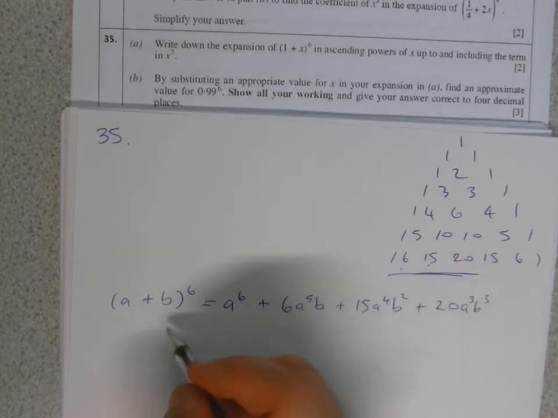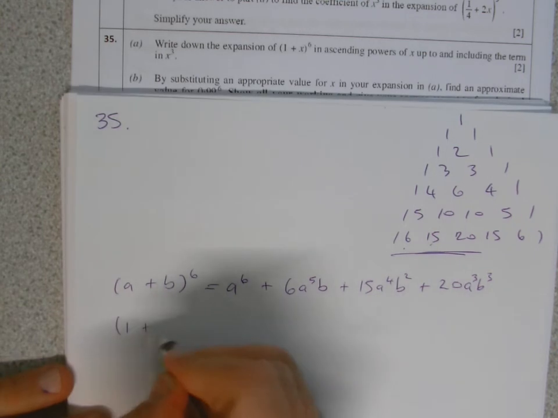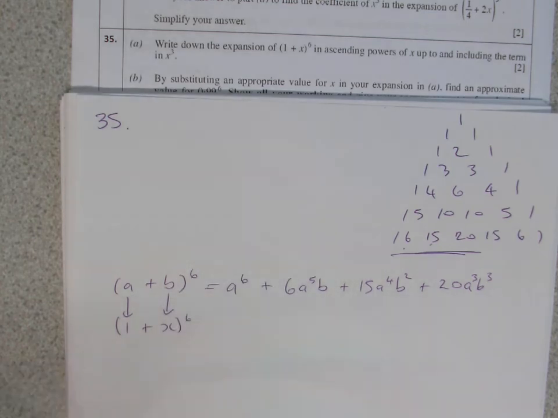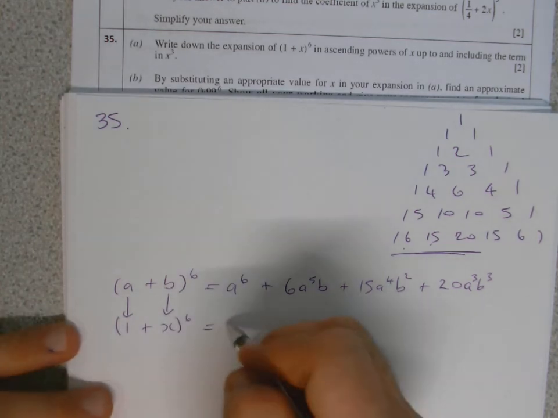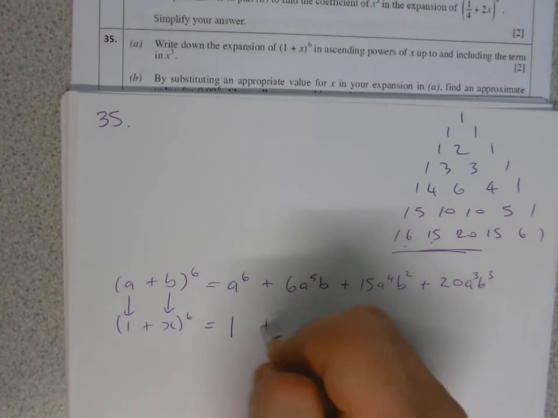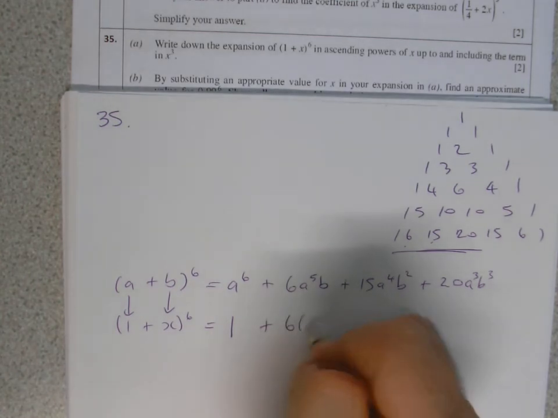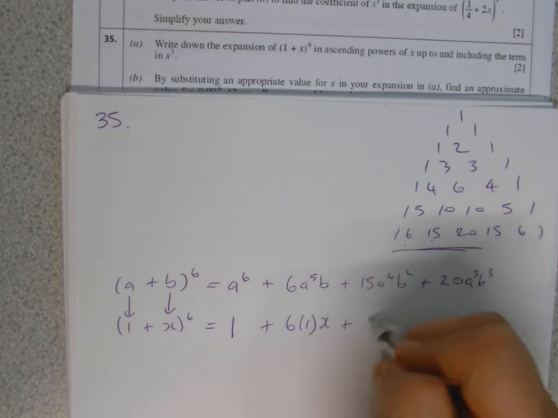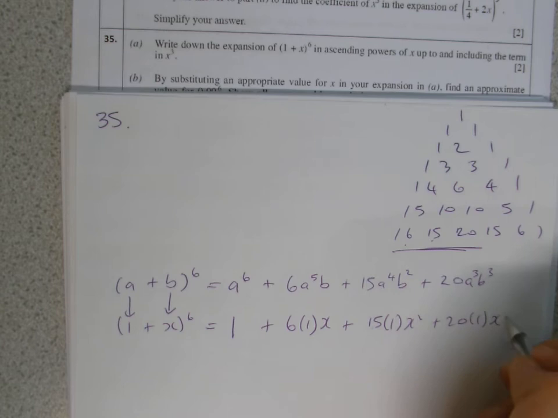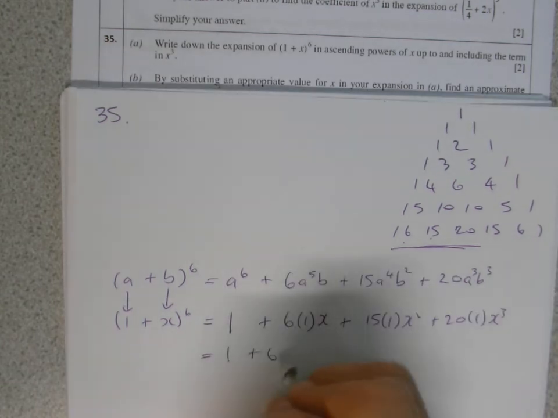Now, what you'll do next, of course, is replace this with (1 + x)^6. So a becomes 1, and b becomes x. So this will be 1 to the power 6, which is just 1, because 1 to the power of anything is just 1. Plus 6 times 1 times b, which is x, plus 15 times 1 times b squared, which is x squared, plus 20 times 1 times b cubed, x cubed. Simplifying that, you just get this.